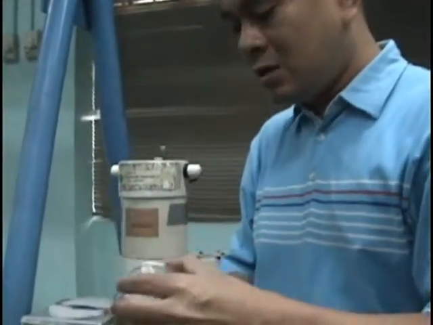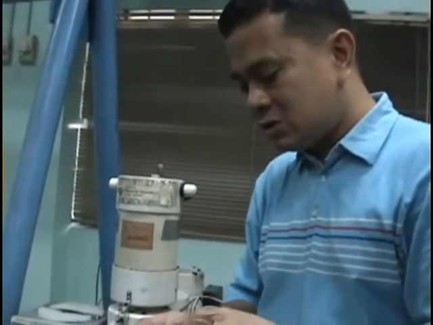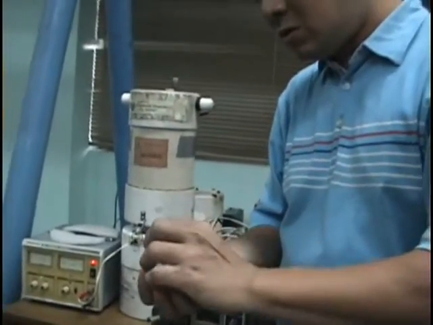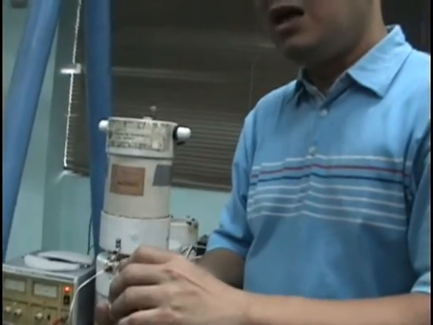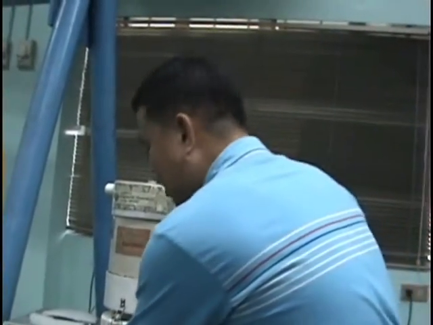And then I know how long I exposed it: 24 hours. Then I can know how much air went through this one in 24 hours. Then I can get the concentration of pollution in the air for that 24-hour period.